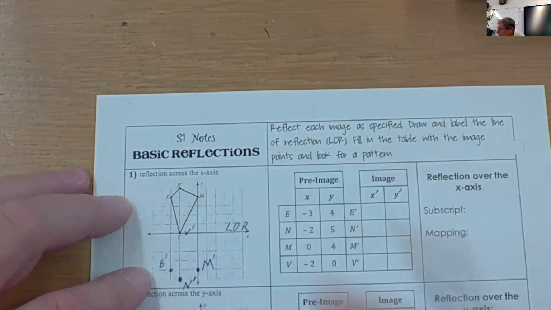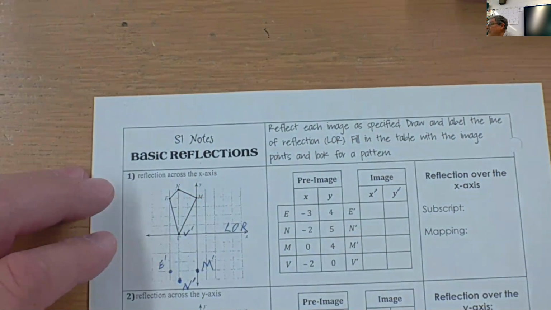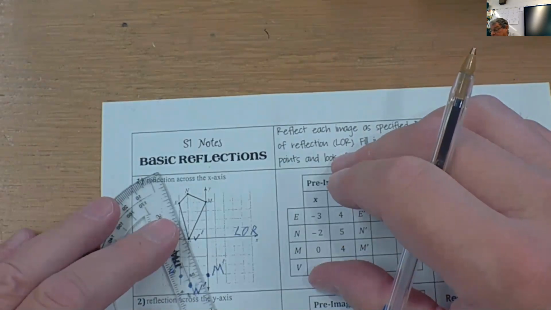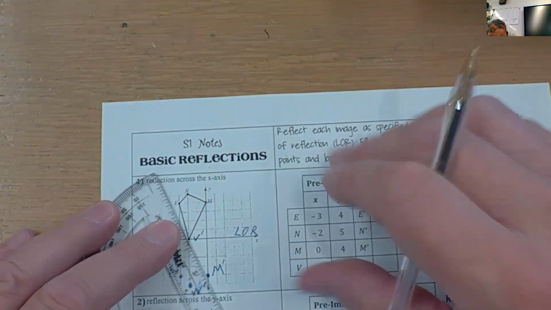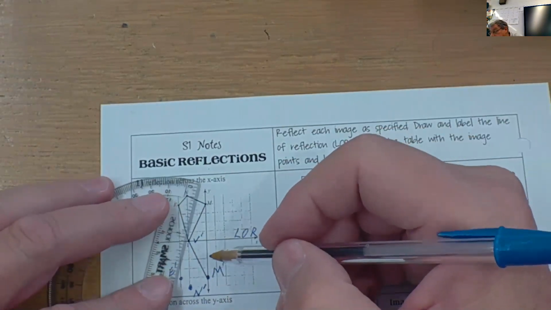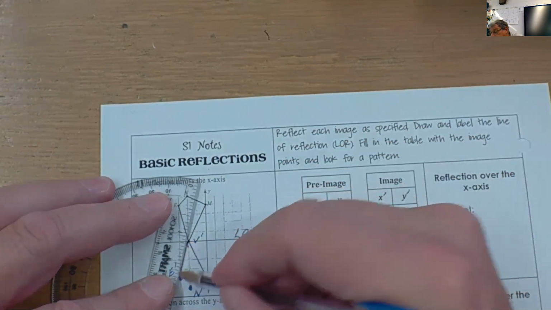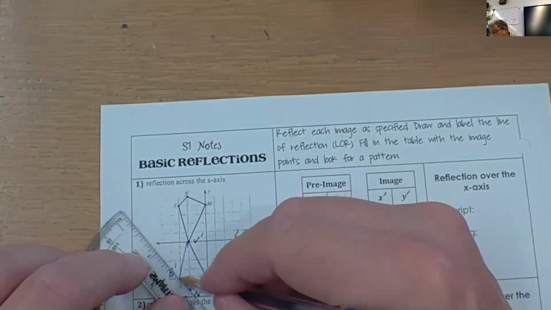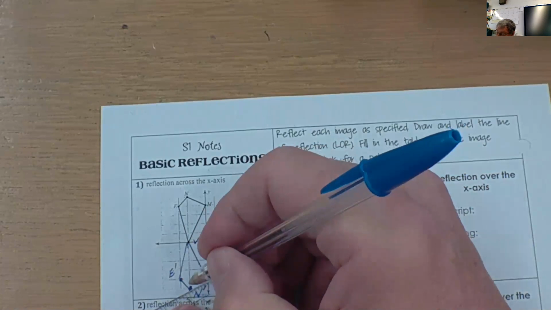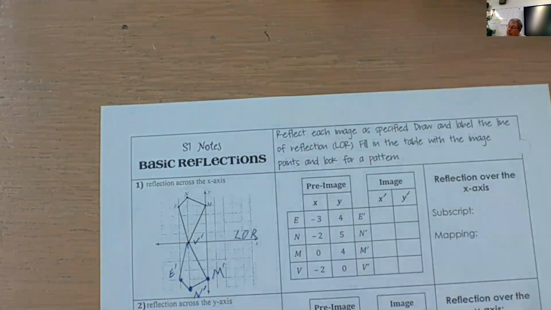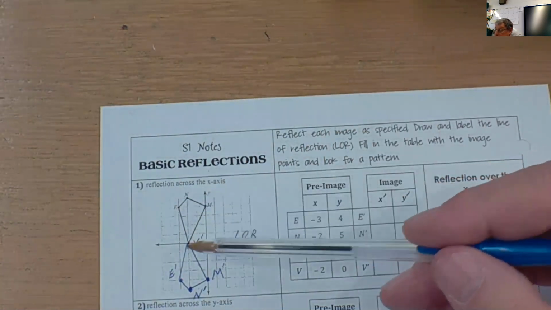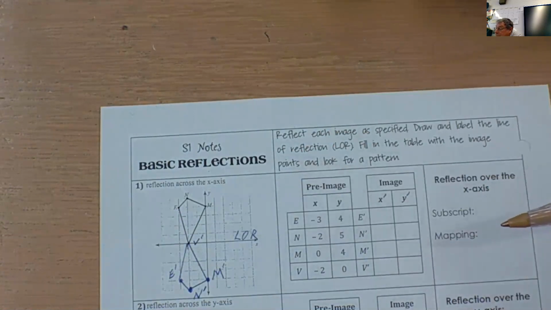And of course, you play dot to dot. Now, somewhere I have a straight edge here. Mrs. Johnson likes my lines to be straight. So rather than make her crazy, I'll use a straight edge. And we have reflected figure ENMV across the x-axis.